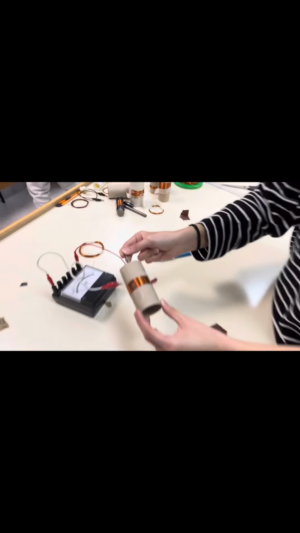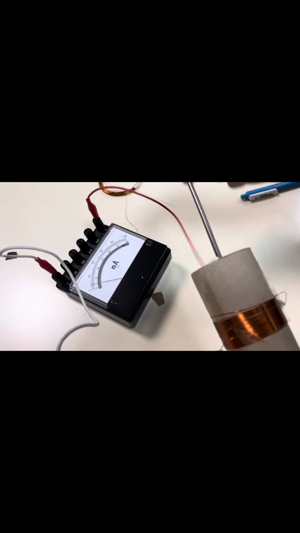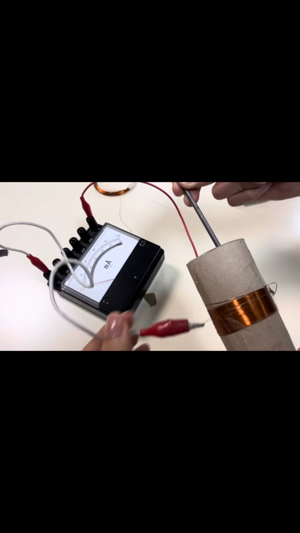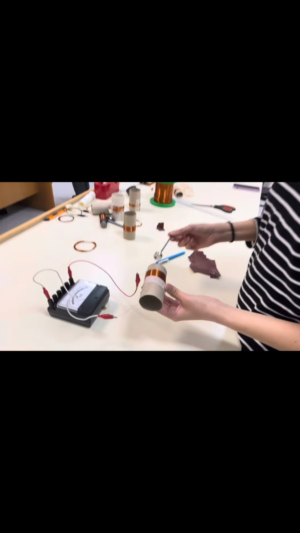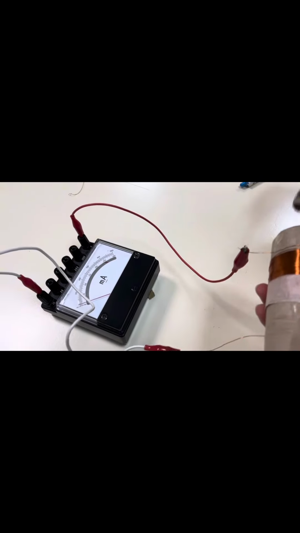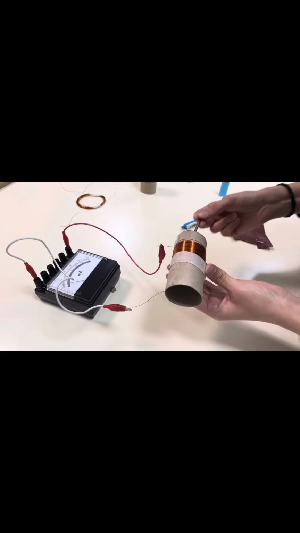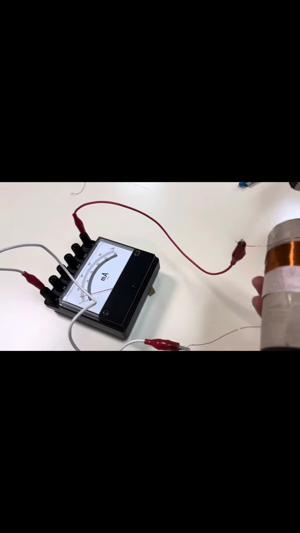Secondly, we connect the coil with 60 turns which has 2.25 cm radius and start moving the magnets at the same speed and note the current value. And finally, we connect the coil with 120 turns which has 2.25 cm radius and start moving the magnet at the same speed and note the current value.